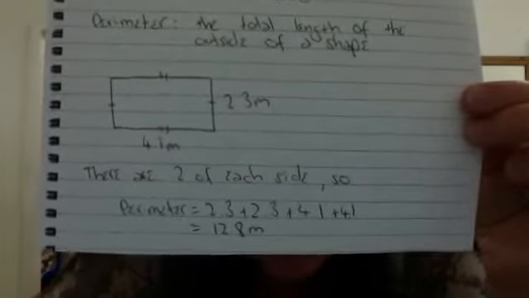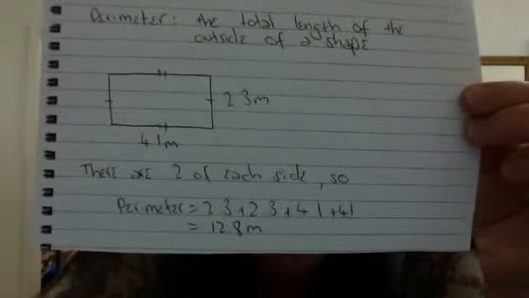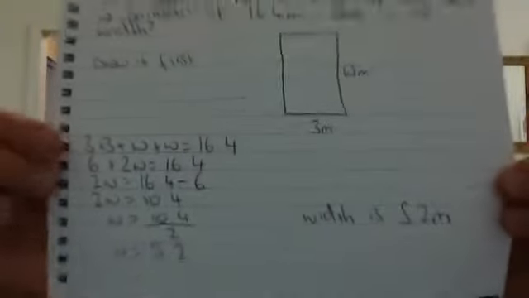Remember, we're talking about the outside. So all you do is measure them, add them all together, and you have your total perimeter. That bit's fairly easy. So now let's look at how you might find out the width if you know the perimeter total, but you don't know some of the side lengths. Let's look at this example.